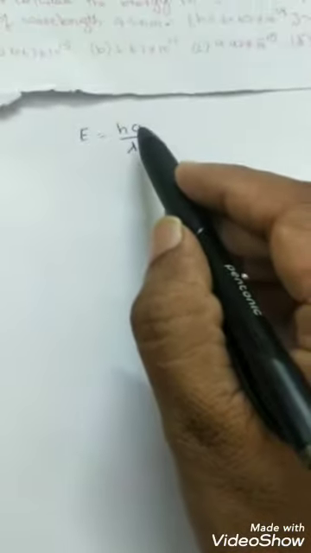We know that the energy formula is E equals H into C by lambda. You have to remember this formula: E equals hc by lambda. E is energy, H is Planck's constant, C is the velocity of light, and lambda is the wavelength.